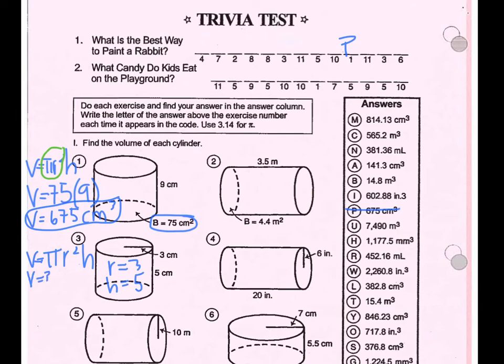So V equals 3.14 times 3 squared times 5, which gives me that the volume is 141.3 centimeters cubed, which, if I look at my answers, corresponds with A. So anywhere I see A3, I'm going to put the letter A. So you're going to finish page 7 and 8 now.